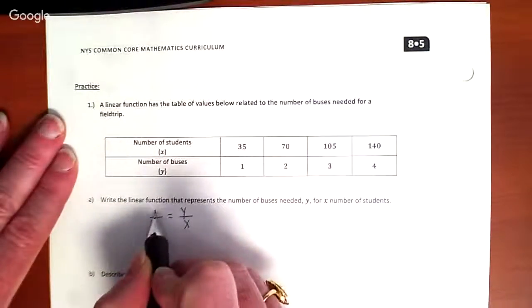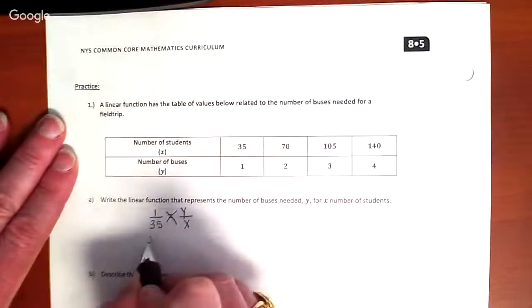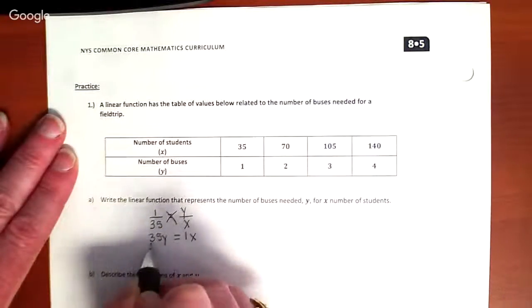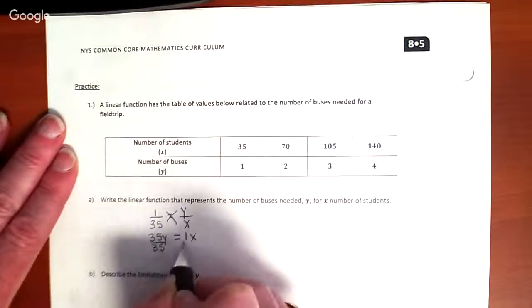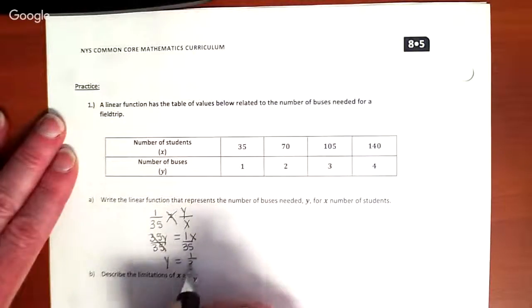They have to match, y to y, x to x. So cross multiplying, we have 35y equaling 1x, dividing both sides by 35. We have y equals 1 over 35x.